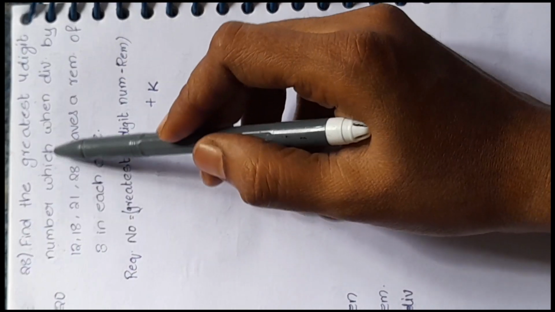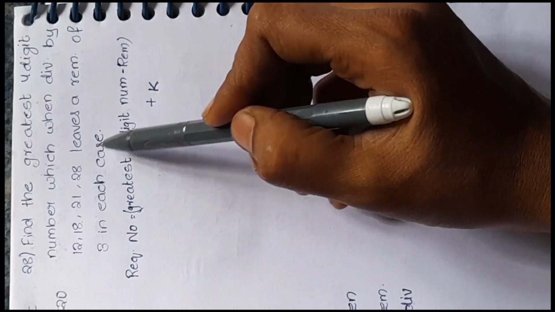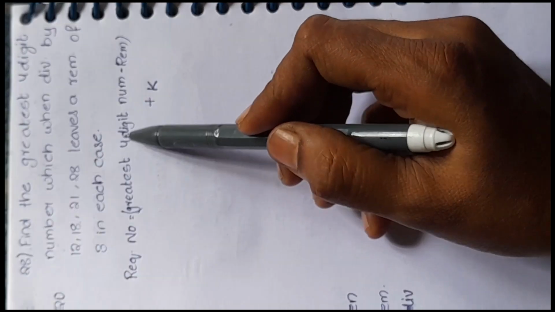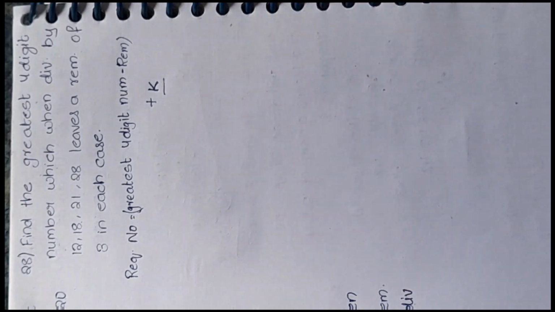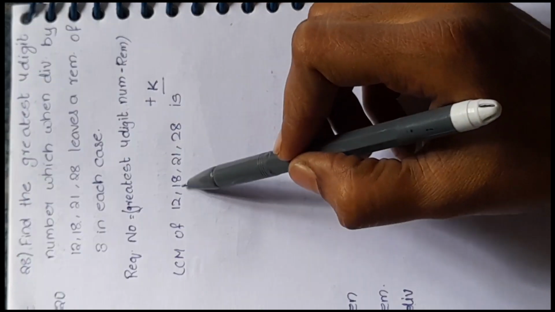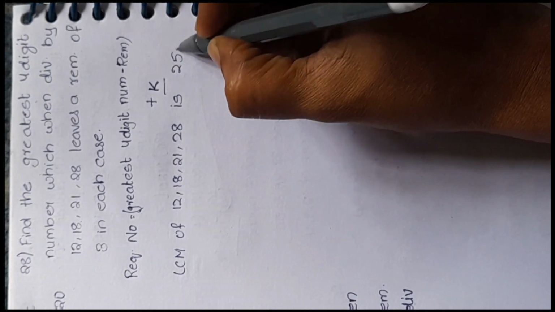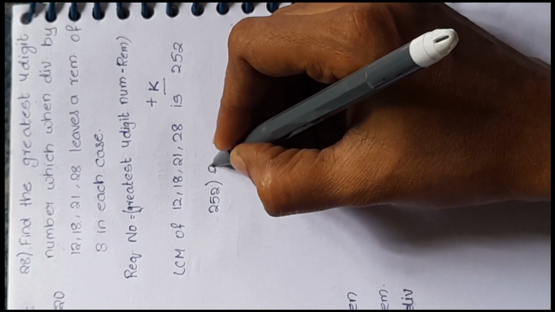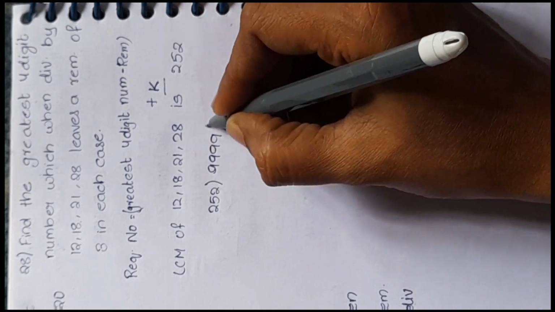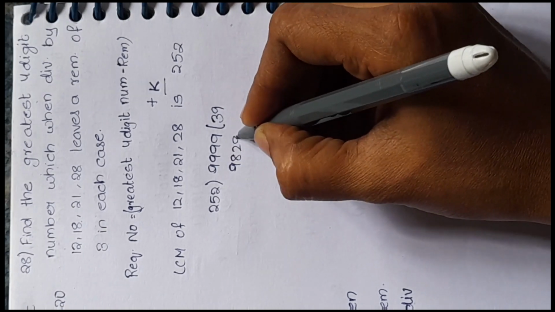Find the greatest 4-digit number which when divided by 12, 18, 21, 28 leaves a remainder of 3 in each case. Required number is greatest 4-digit number minus remainder plus the k value, that is the remainder given in the question. To find the remainder, first we should find the LCM of these 4 numbers. The LCM of these numbers is 252. Now we should divide the greatest 4-digit number by 252. 9999 divided by 252 is 39 times, 9828.